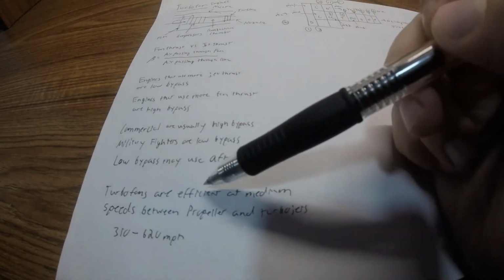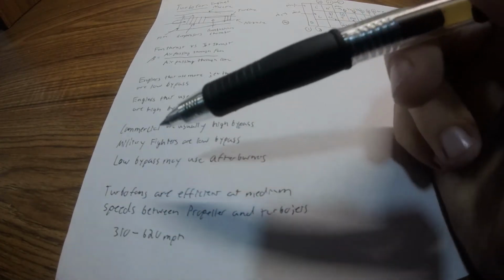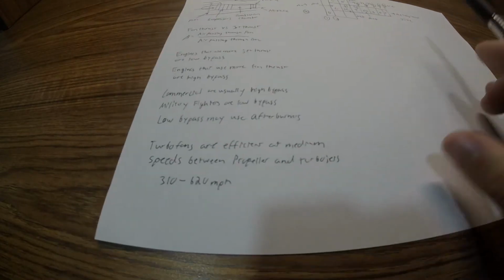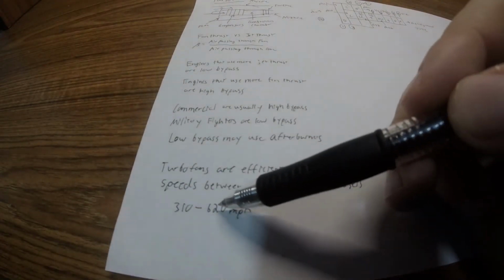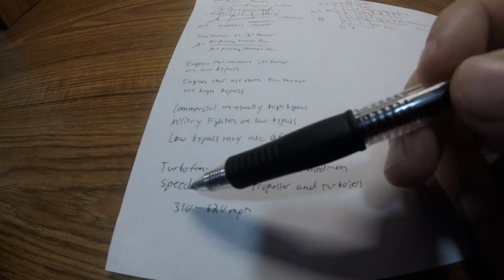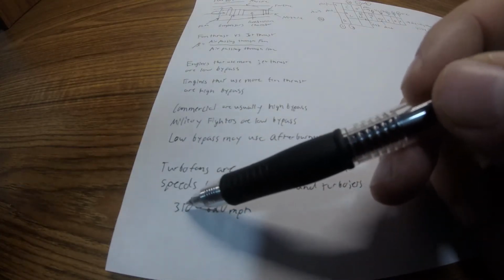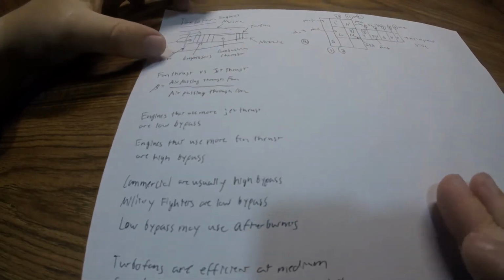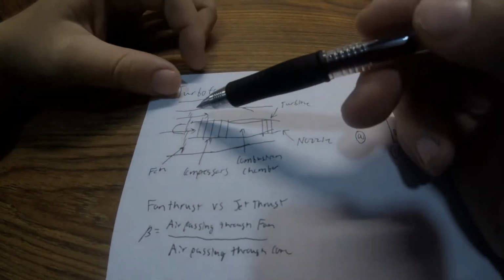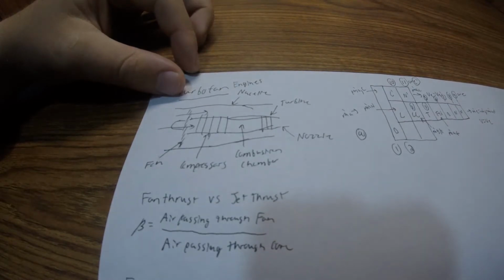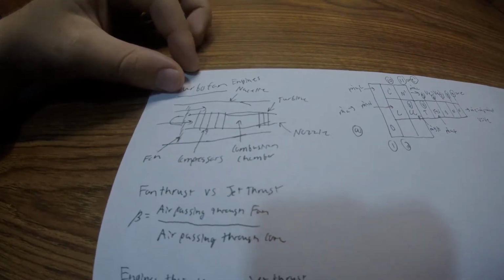Turbofans are efficient at medium speeds, anywhere between a propeller and a turbojet. That's about 310 to 620 miles per hour, or about 500 kilometers per hour to about 1,000 kilometers per hour. You can see that the turbofan combines a propeller and a turbojet, so it's somewhere in the middle, and that's why it gives you efficiency somewhere in the middle.